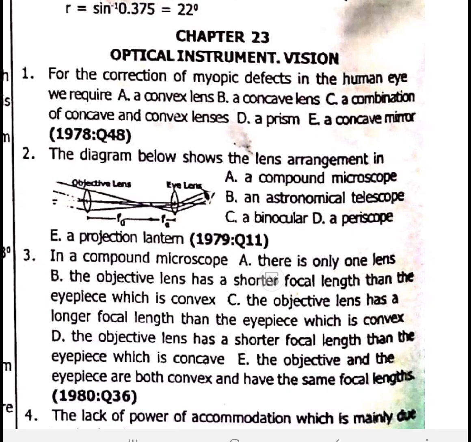Also, in the Galilean telescope, a convex lens is used as the objective lens, while a concave lens is the eyepiece. Next, a telescope is used to view a distant object, while a microscope is used to view a near but very tiny object.